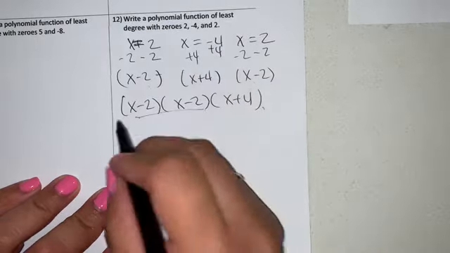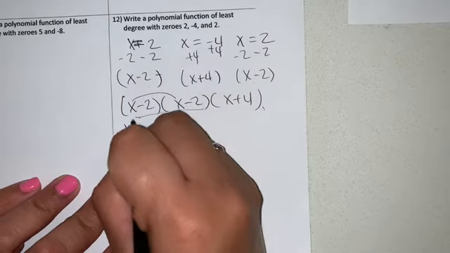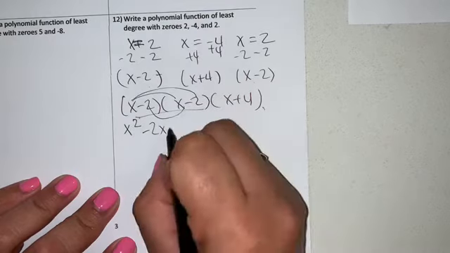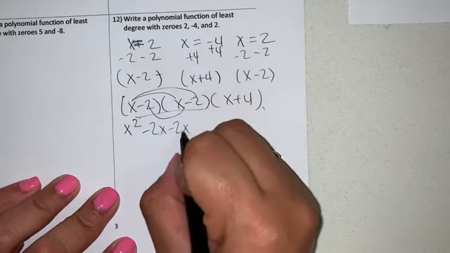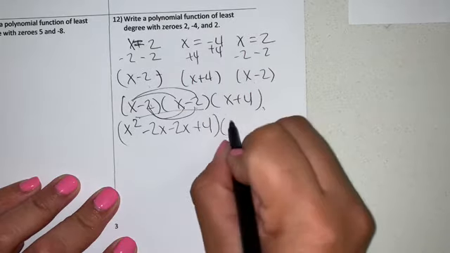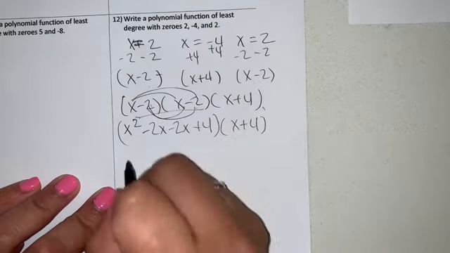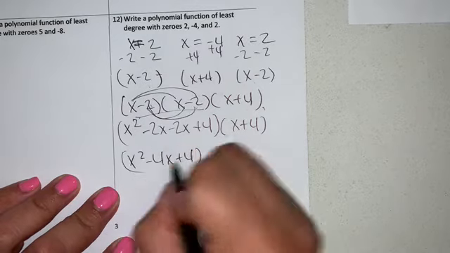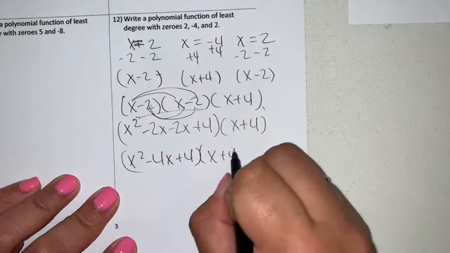So let's do these two first. X times x is x squared. X times negative 2 is negative 2x. Negative 2 times x is negative 2x. Negative 2 times negative 2 is positive 4. Let's simplify that. X squared minus 4x plus 4. And then x plus 4.